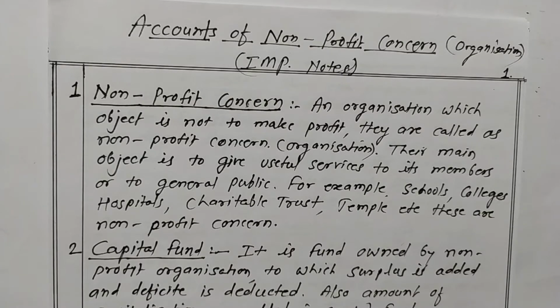Whereas revenue receipts are those receipts which are received again and again. Revenue receipt is also called a regular flow of income. For example, general donation, subscription received, interest on investment, rent received, etc. These are the revenue receipts.